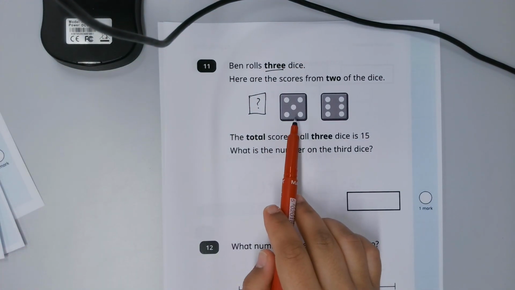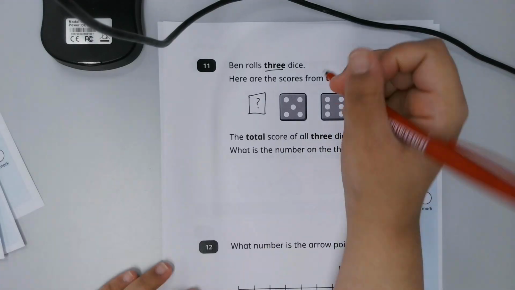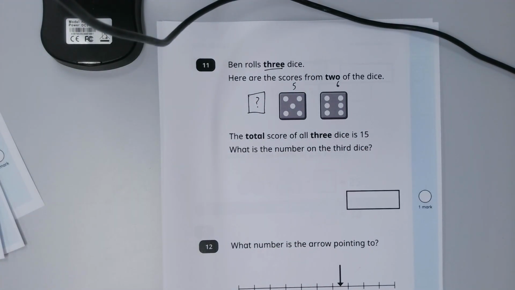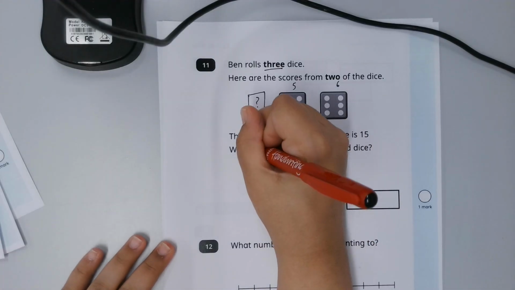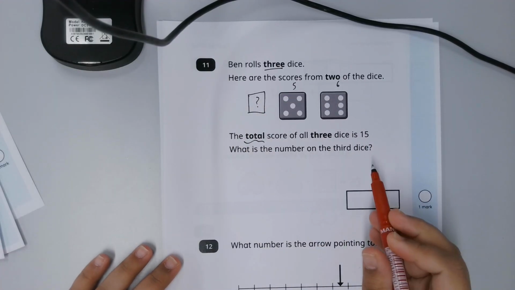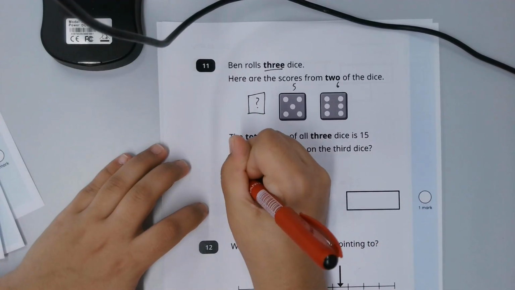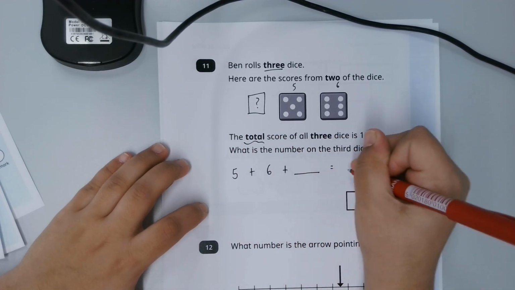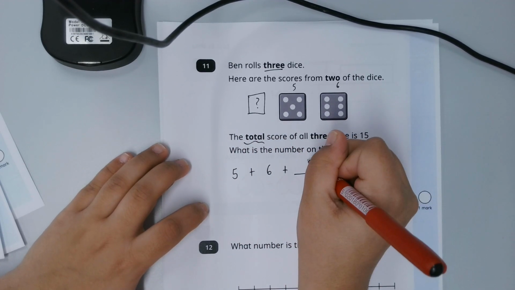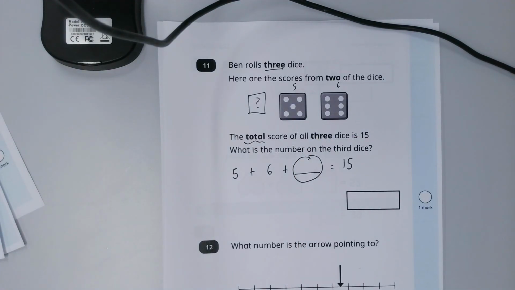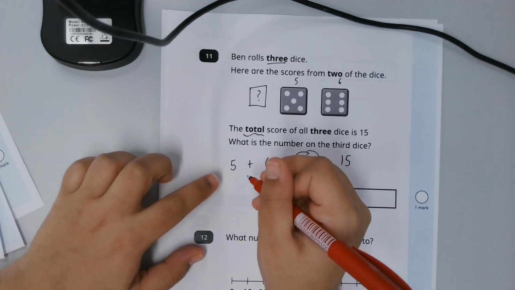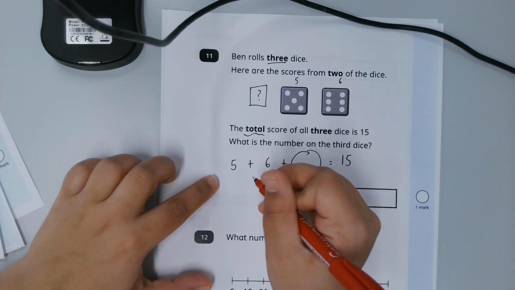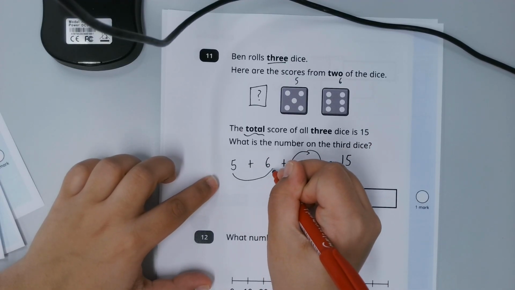He's given the numbers from 2 of the dice. We've got 5 and 6. The total score of all 3 dice is 15. That means that 5 add 6 add something makes 15. And we want to find out what this number is. Okay, let's just work this way. 5 add 6 add something is 15. Well, let's start with what 5 add 6 is.